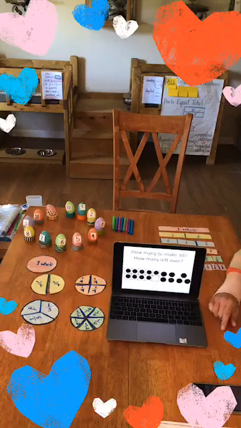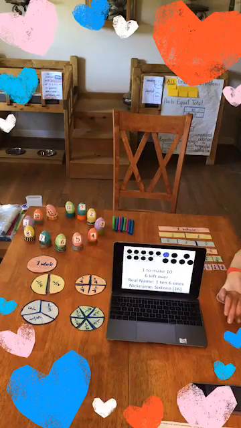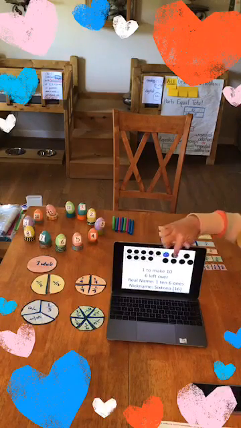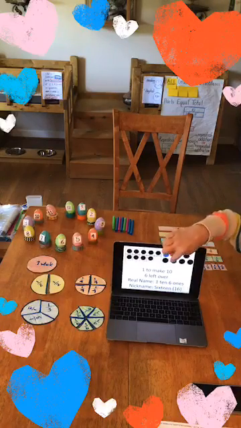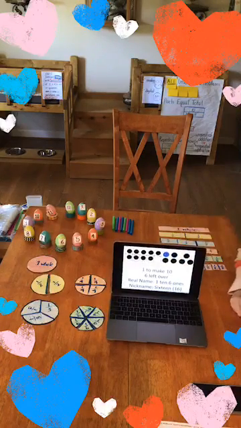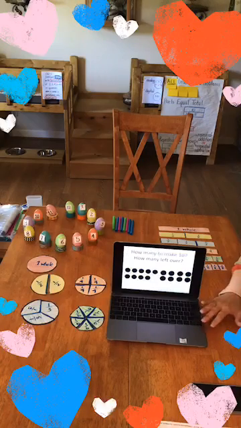How many to make 10? See it? 1 to make 10. How many left over? 6. I see that as 3 and 3. The real name is 1, 10, and 6 ones. The nickname is 16. Here we go.